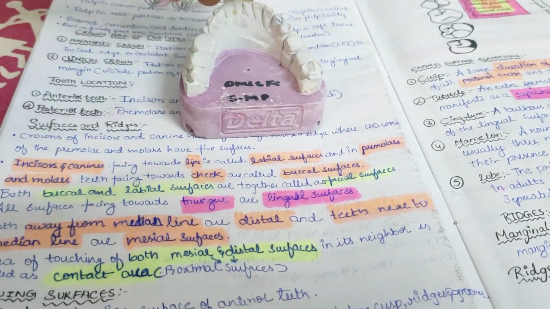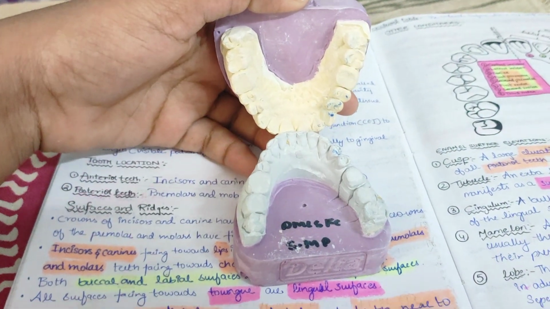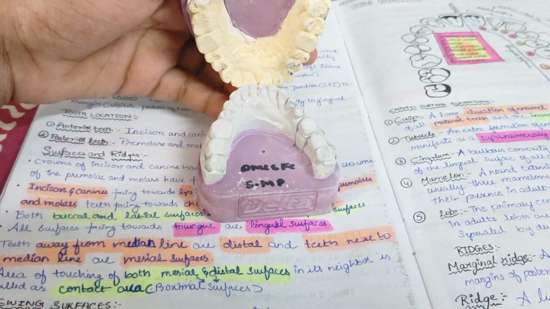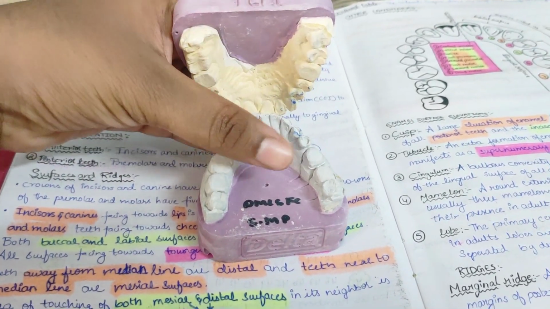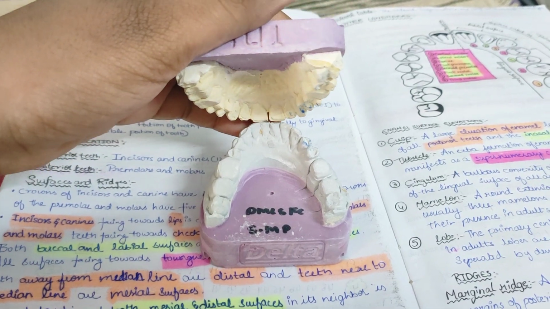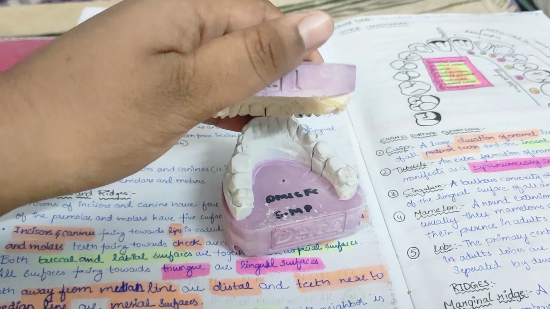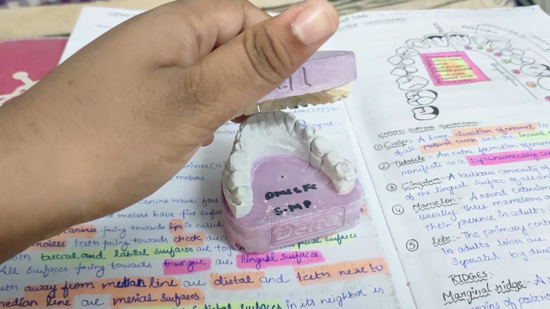Now if we go back side, these teeth are facing the tongue, so this surface is known as lingual surface. This surface is known as lingual surface. It may be posterior teeth or anterior teeth. It is known as lingual surface.